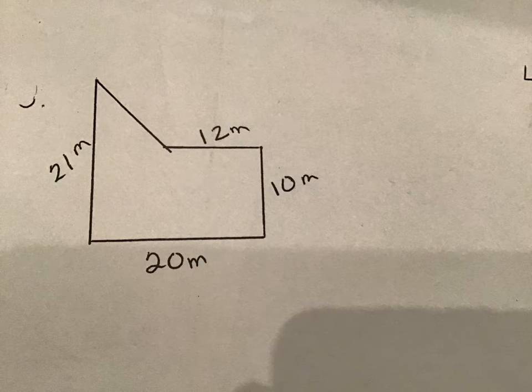Okay, now we are going to do some unusual shapes. These aren't just your plain old Jane normal shapes. We're going to have to figure some things out. So when you look at this shape, we're going to find the area of it. I didn't put what you have to write here, so you're going to have to remember to write these.